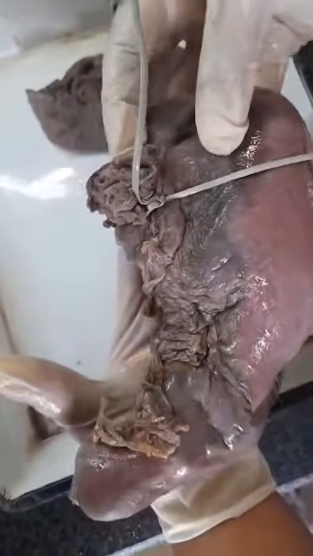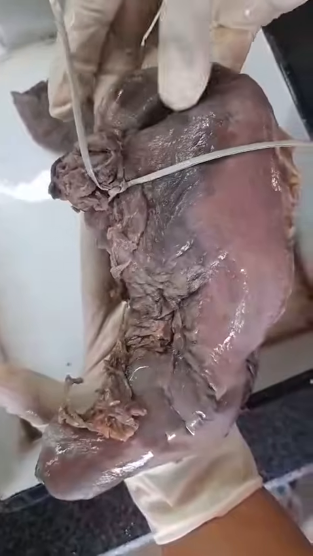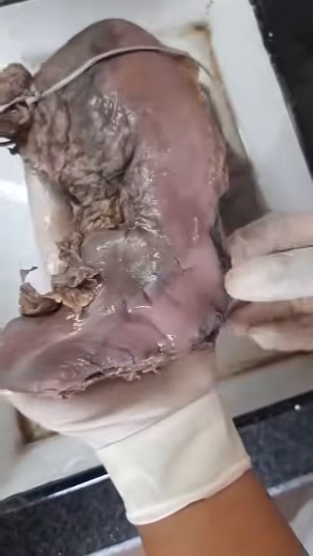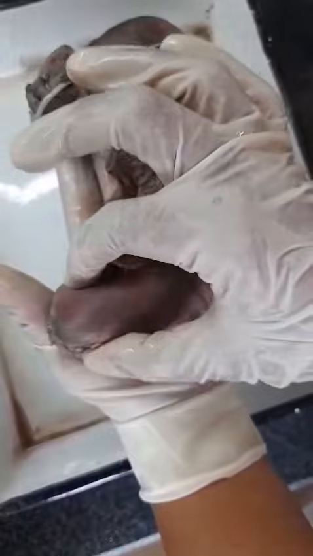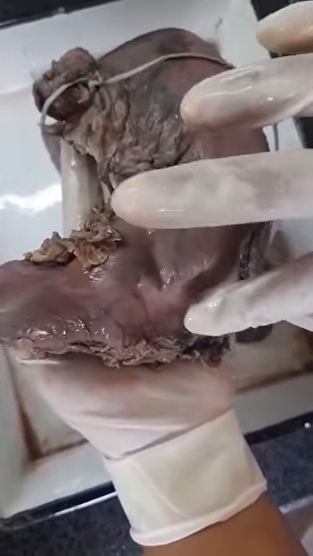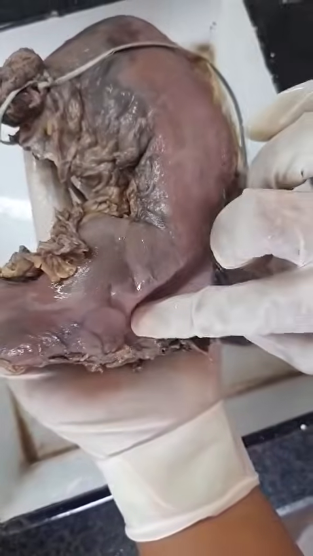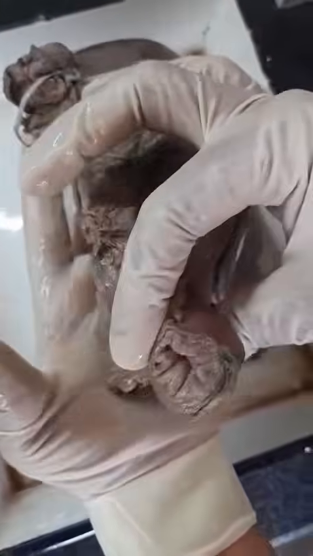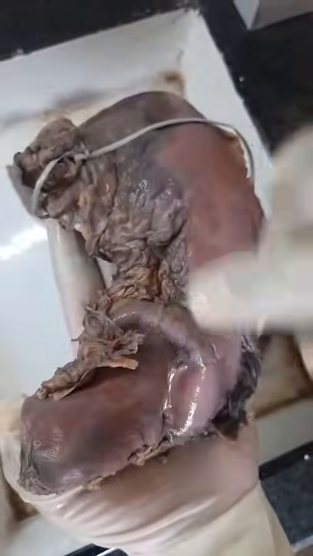We can see fundus. This is the fundus. We can see fundus is above the cardiac end. This is the body of the stomach, and we can see this is the pylorus. In pylorus we can see pyloric sphincter, pyloric antrum. This is a dilatation we can see at the pyloric end, so pyloric antrum, and inside we have pyloric canal. So these are the parts of the stomach along with lesser curvature and greater curvature.